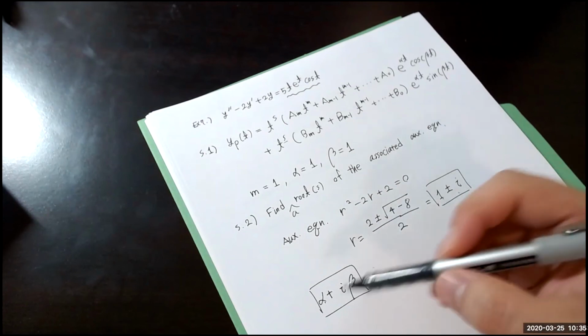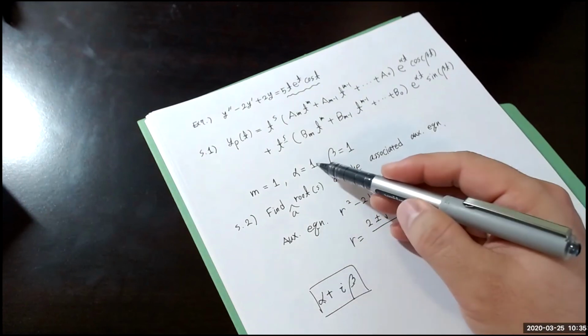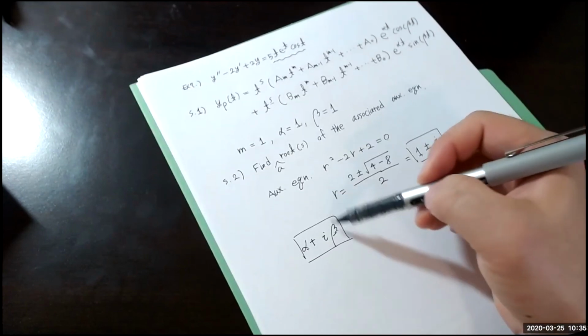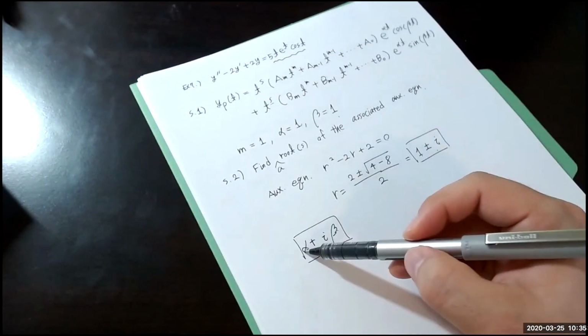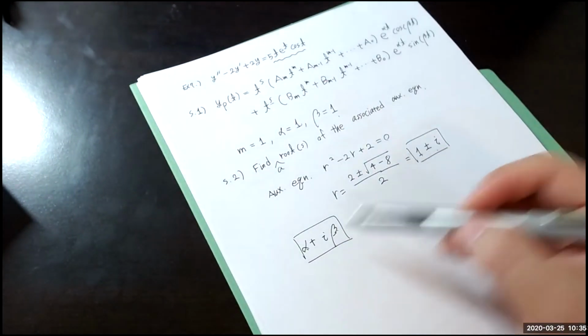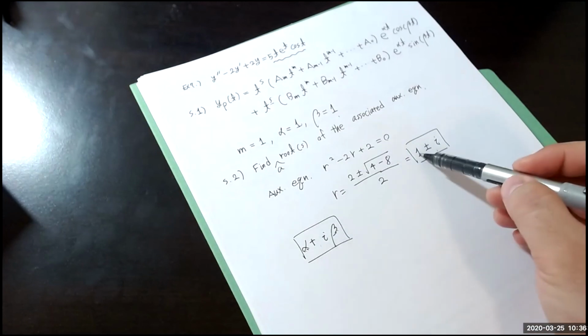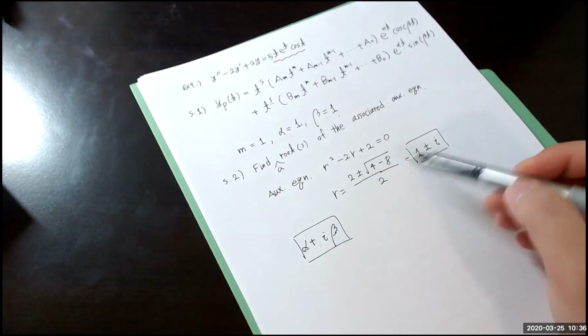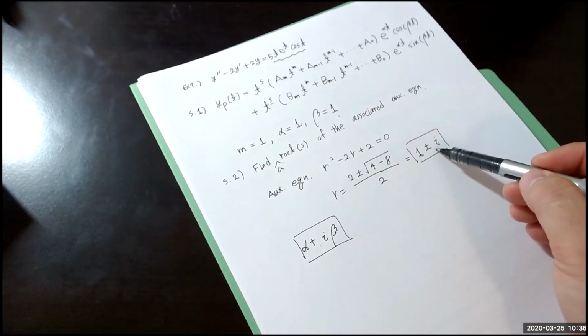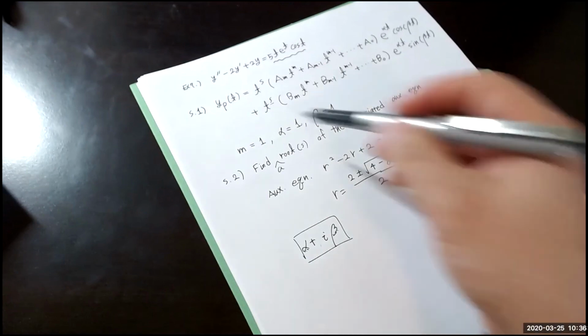As you can see, alpha is 1 and beta is 1. Alpha is matched with the real part, and beta is matched with the imaginary part of the root of the auxiliary equation. Then what is s?